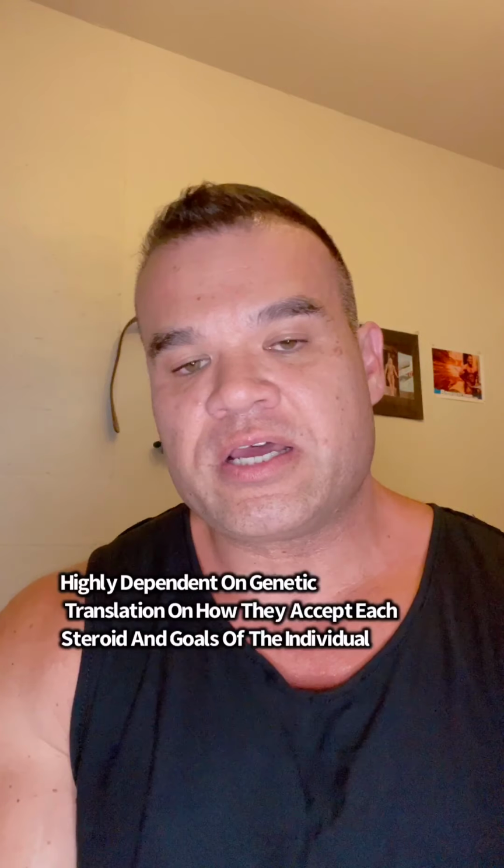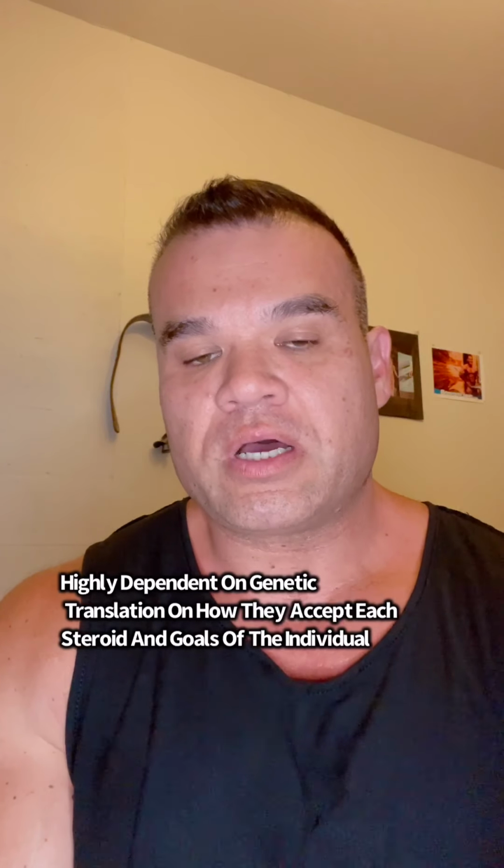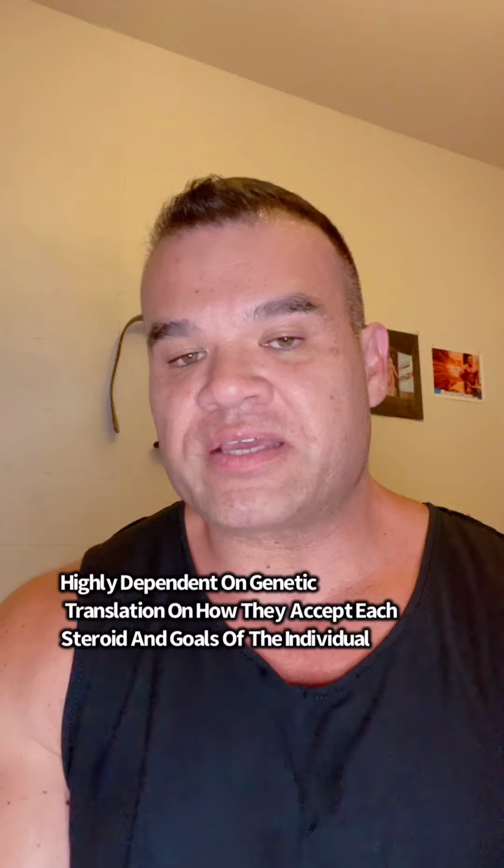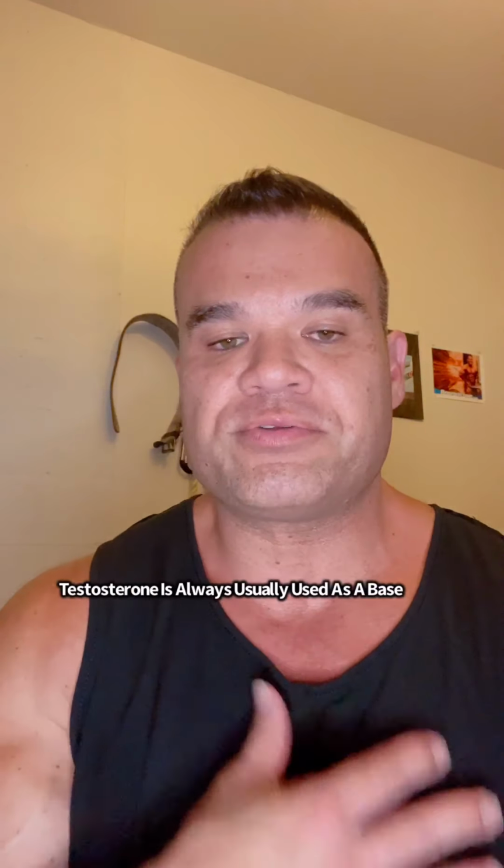Now, which do you take for which component? That's dependent on, like I said, the genetic disposition of the person, different attributes for different things for different people. It's going to be different for everybody. So usually people use testosterone as a base, depending on their nanograms per deciliter, obviously, or how optimal they are. And I didn't go over side effects and all that kind of stuff. I've done that in other videos on the things that can happen to people.